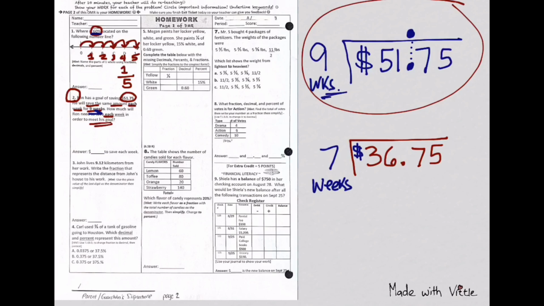But since that is the problem you have to solve, I'm going to go ahead and give you another example that is going to be similar. So let's say the goal here on my example is to save $36.75, and I will have to save for 7 weeks. How much will I be saving for each week?